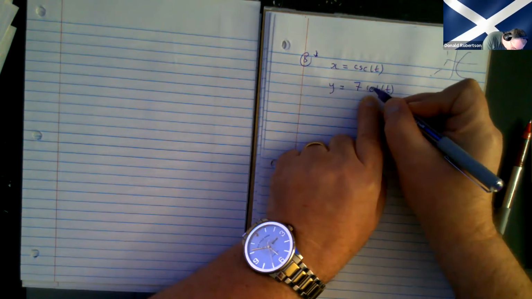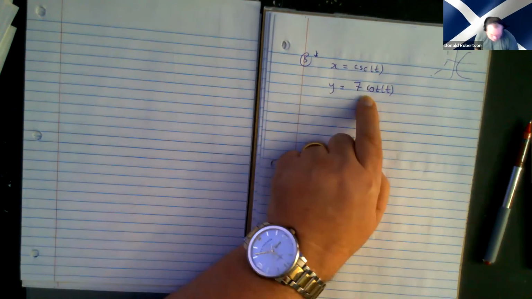This guy here, you deserve brownie points if you can tell me how this one's going to work out. Is that cosine over sine? That is cosine over sine, yes. But how are we going to solve this one?